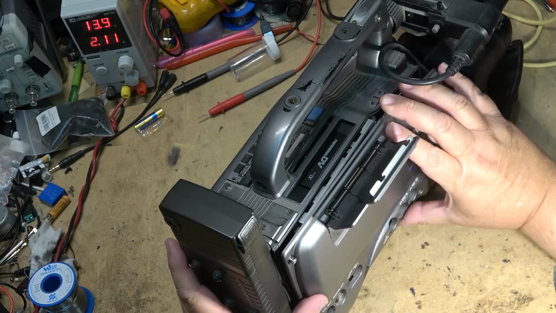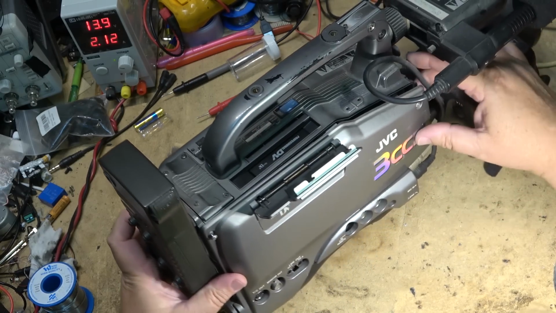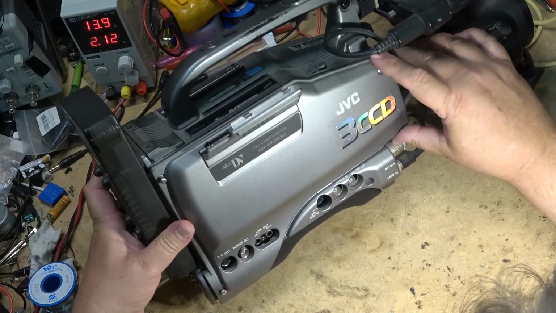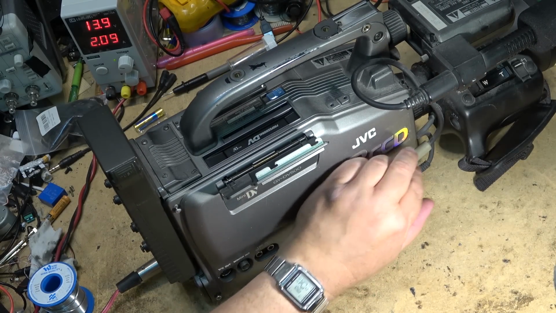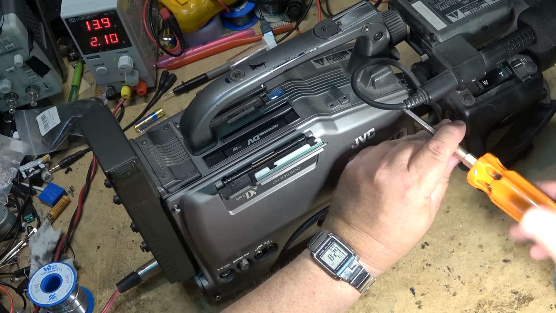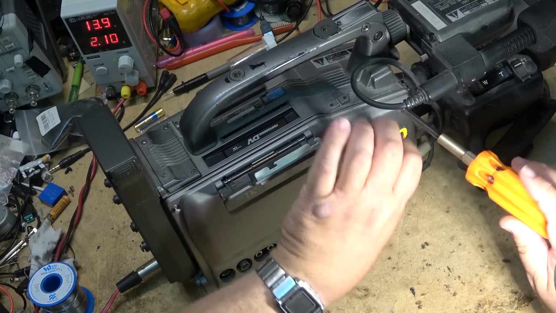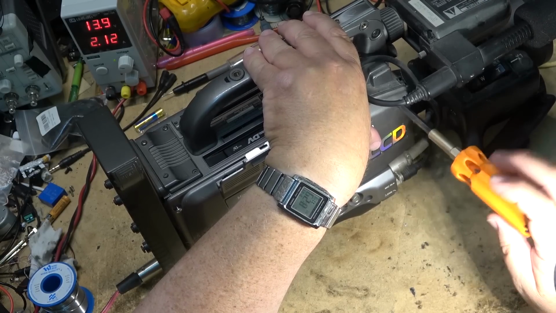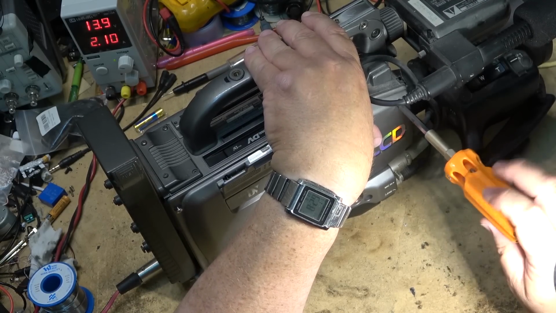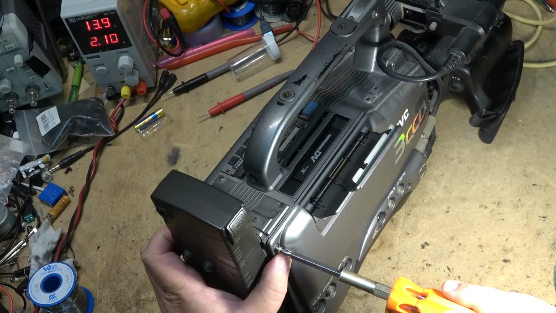I should show you guys the charger. You'll get a kick out of the charger. It was $1,500, the most expensive battery charger I've ever purchased. I bought it back when I had my Betacam and my High 8, and it just so happens that this one uses the same batteries.